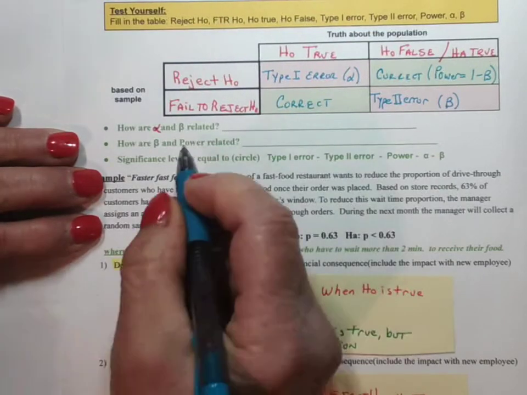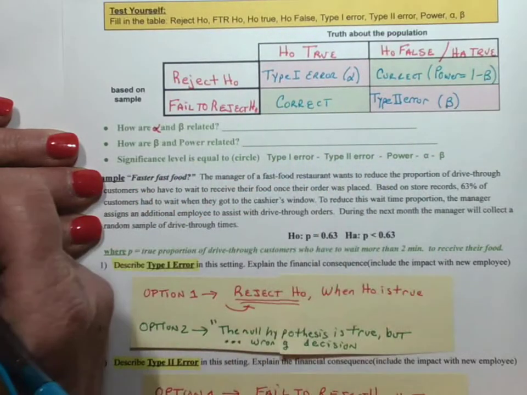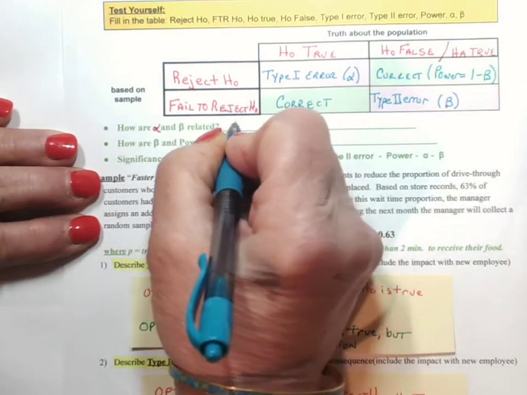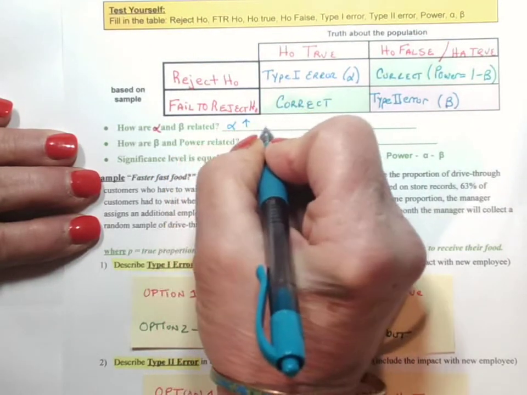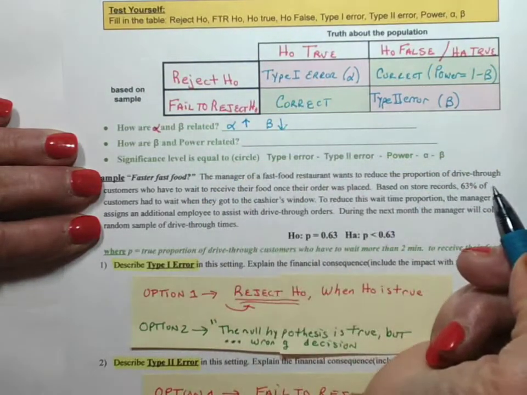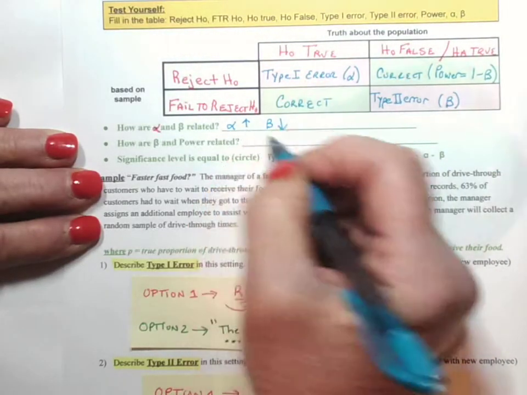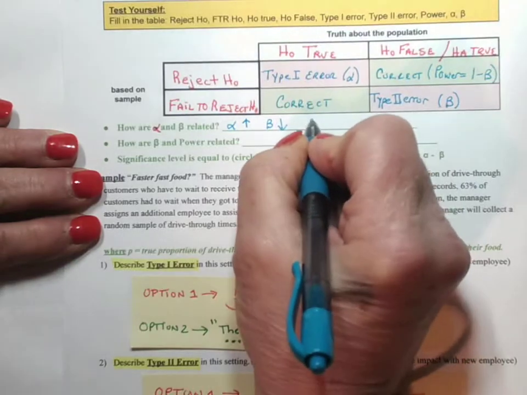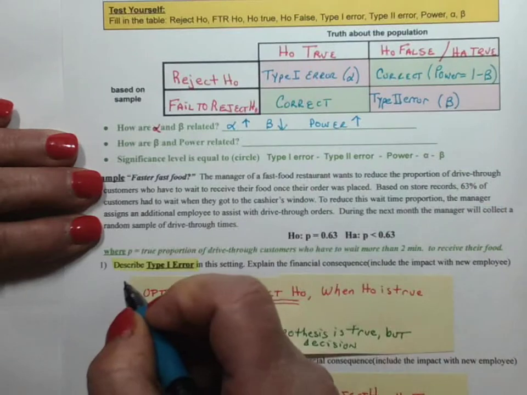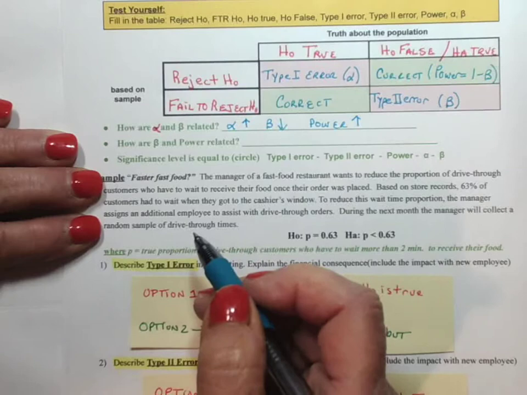So the question is here, how are alpha and beta related? They are related inversely. So if you increase alpha, then beta goes down. So alpha and beta are inversely related. And if you increase alpha, then power goes up. So alpha and power are going in the same direction.